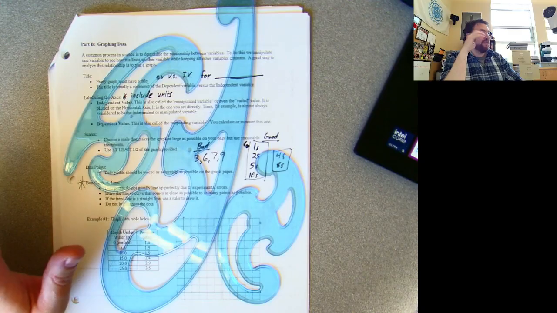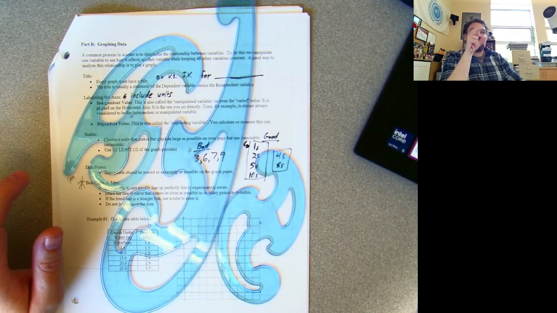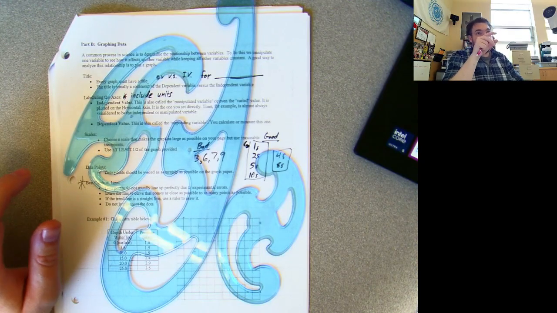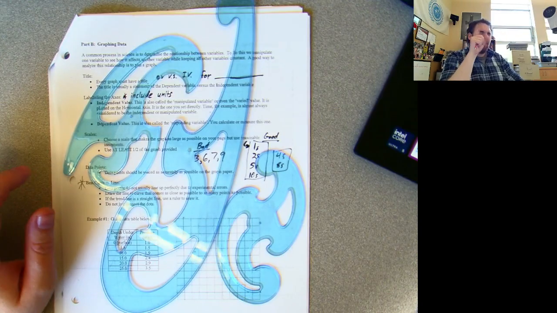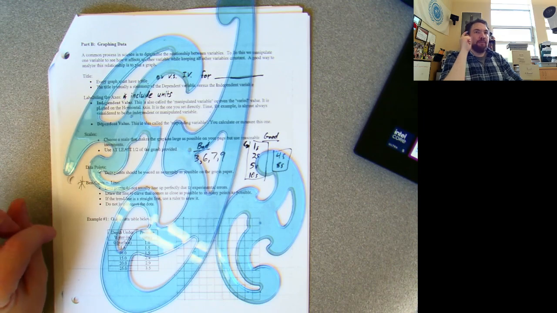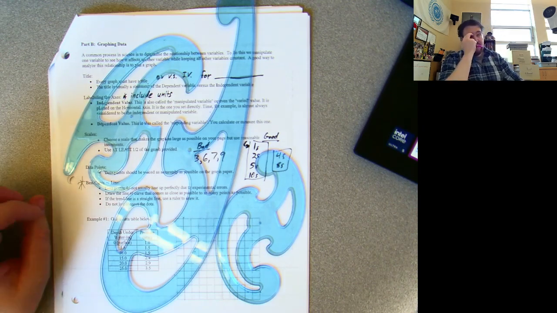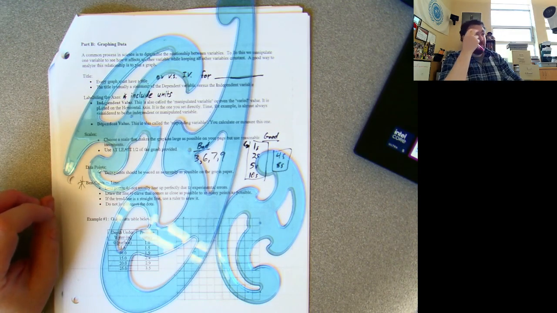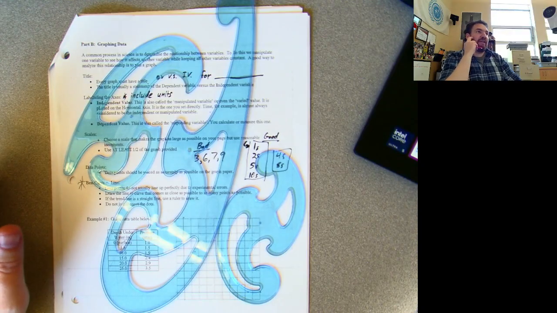And everything we do in this class is going to have some sort of mathematical function that relates to it. If it's not linear, it'll almost certainly be parabolic or exponential. At least, parabolic more likely than exponential.